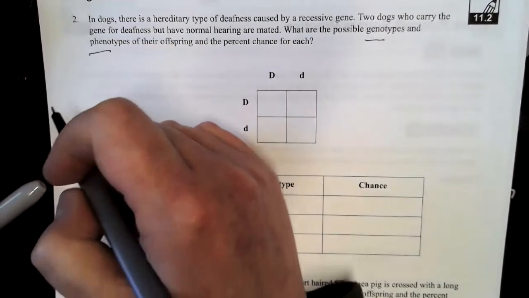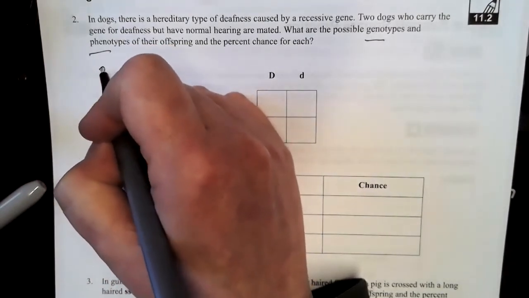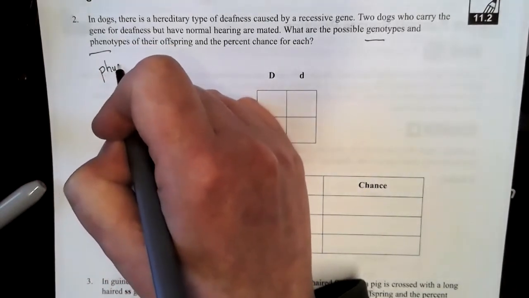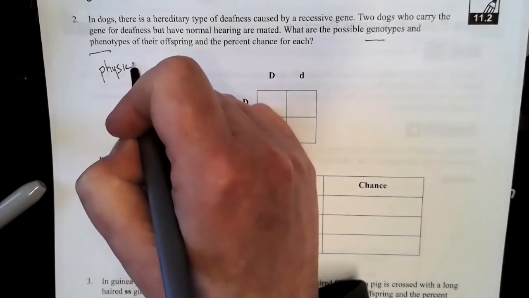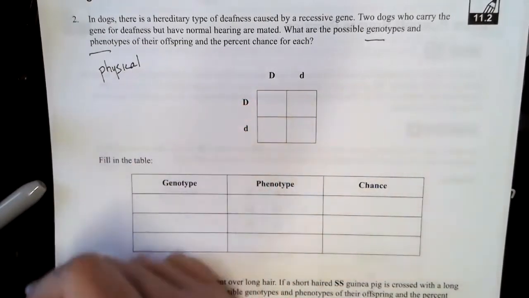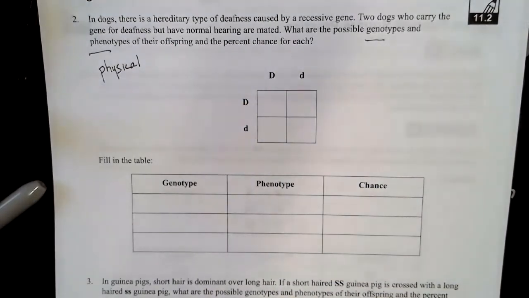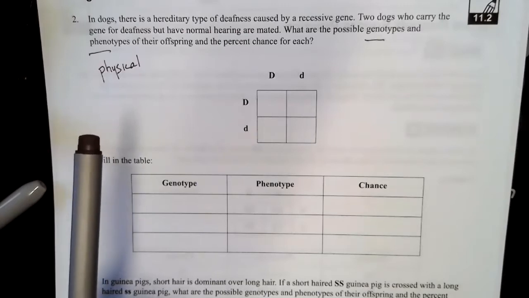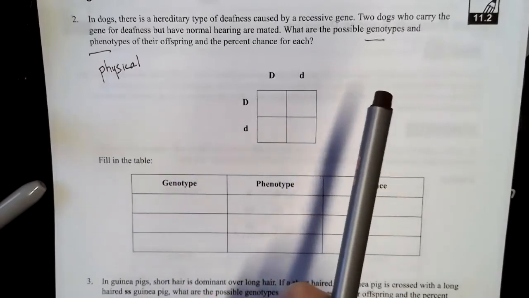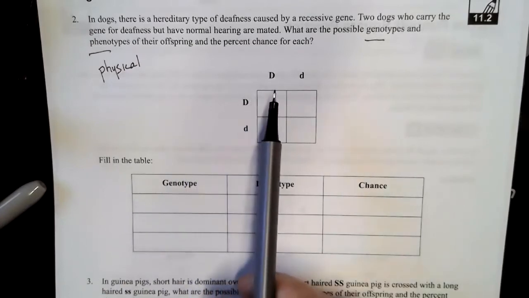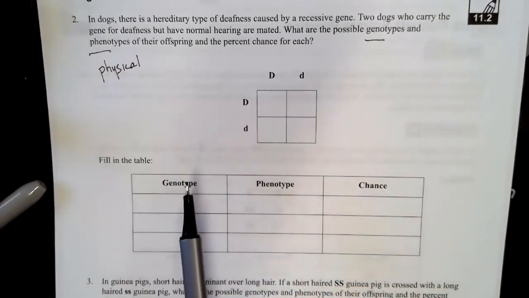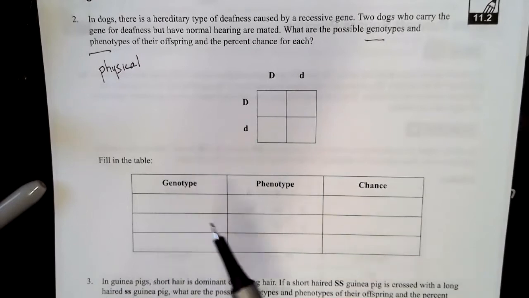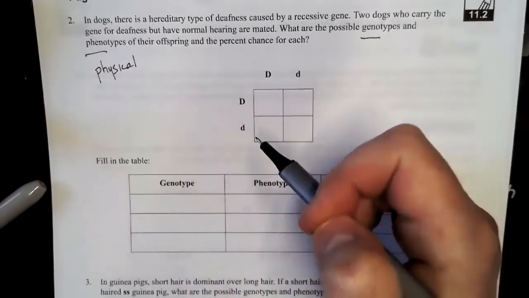So phenotypes are what you can see. These are the physical attributes. So white fur versus black fur, blue eyes versus brown eyes, hearing versus deaf. So phenotype is the physical aspect of the gene. The genotype is the double letter. So the next thing we're going to do is connect the letters.